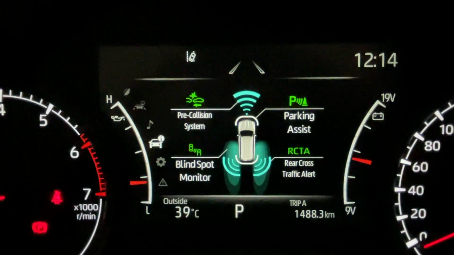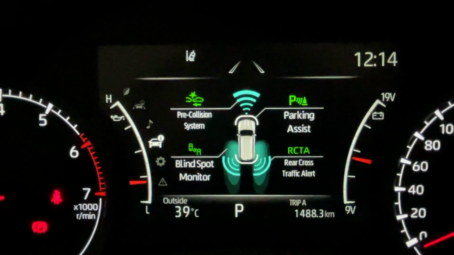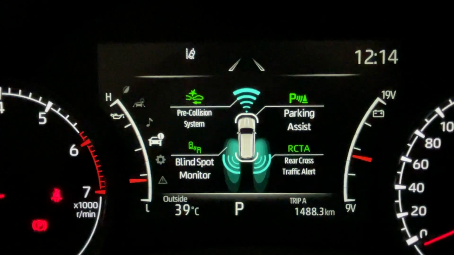The parking assist is another standard feature in most of the cars these days, where the system guides us by using the parking sensors installed in the front, side or rear bumpers.